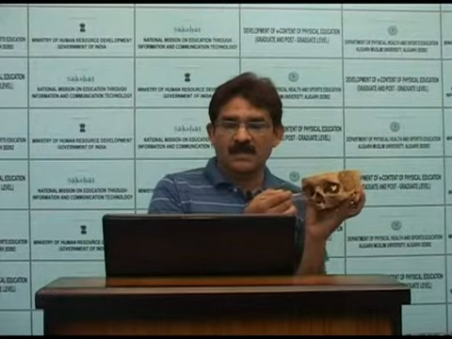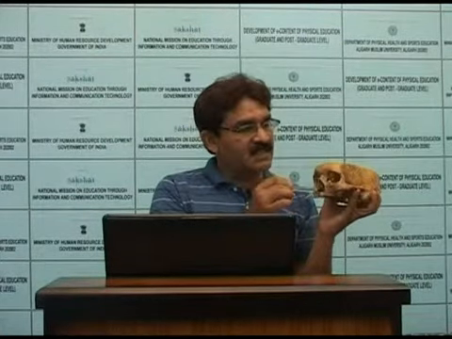including the orbits, the nasal cavities, and the upper and lower jaw bones. The upper and lower jaws are situated here. This is called the viscerocranium.